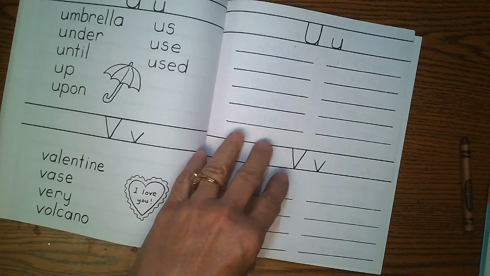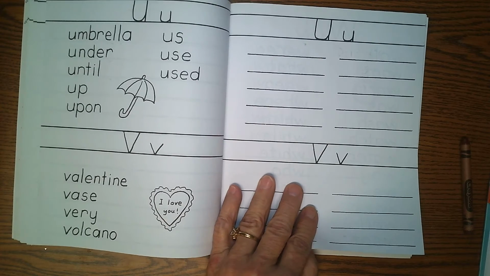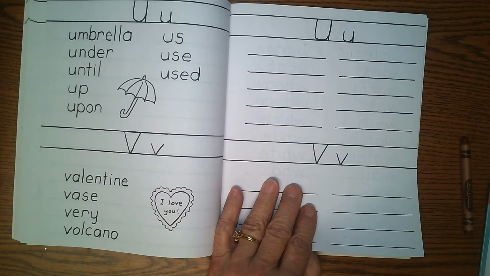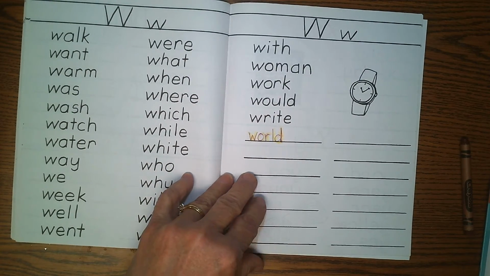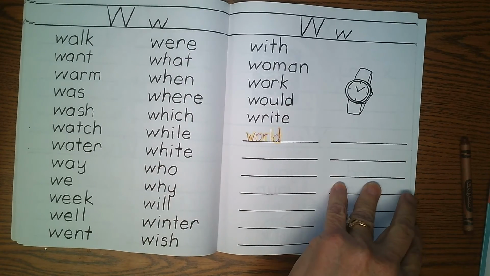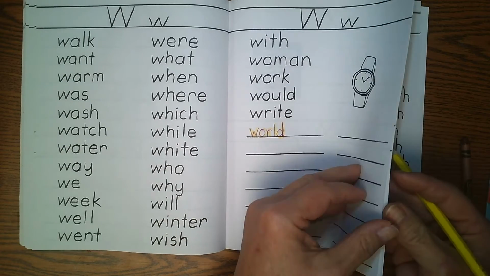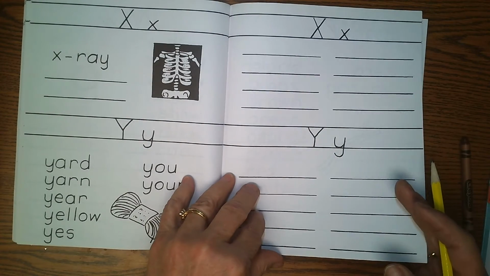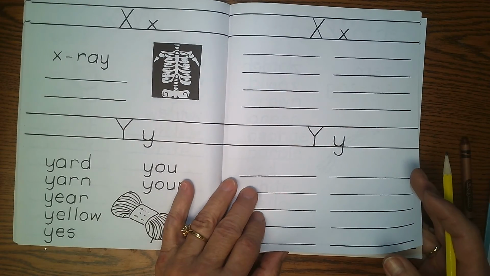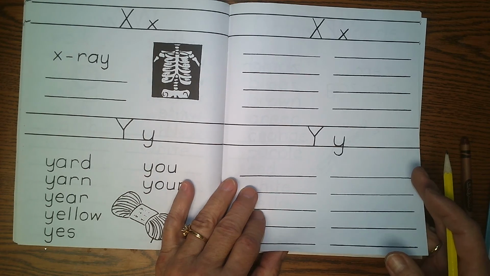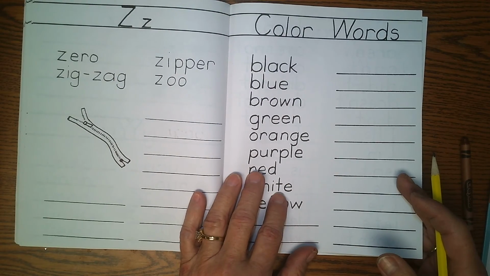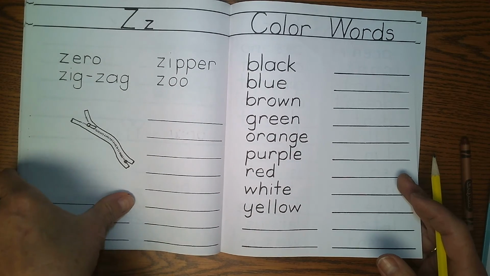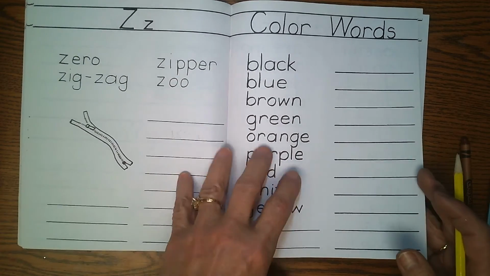U. There are no words that begin with U or V. W. There are no words that begin with W. And no words that begin with X or Y. And there are no words that begin with Z. So we are finished with that.